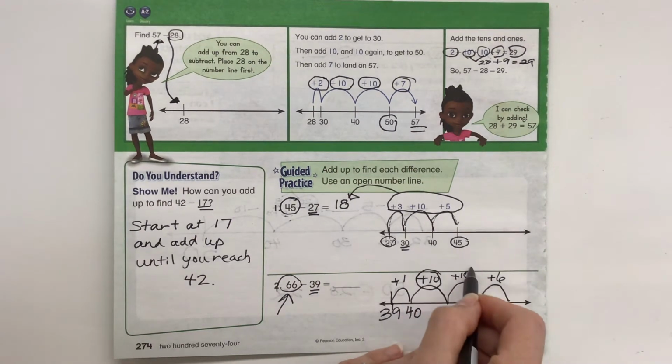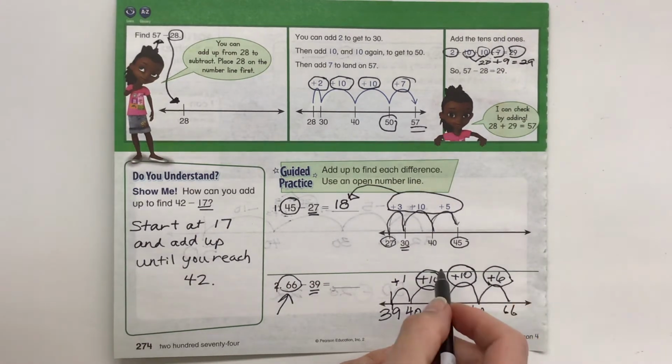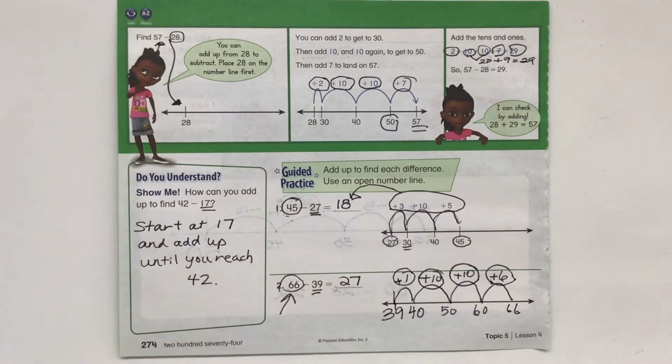Now we have to get our total. So 10 plus 10 is 20. 20 plus 6 is 26. Plus 1 more is 27. So we added 27. All right, let's get started on our independent practice.